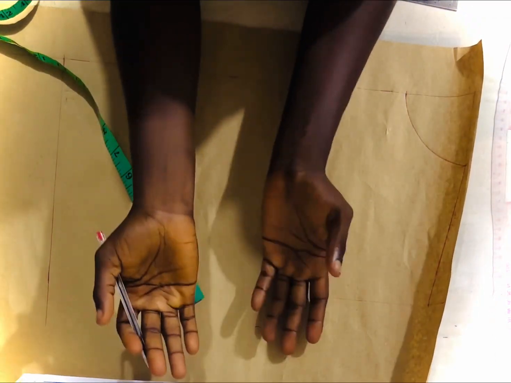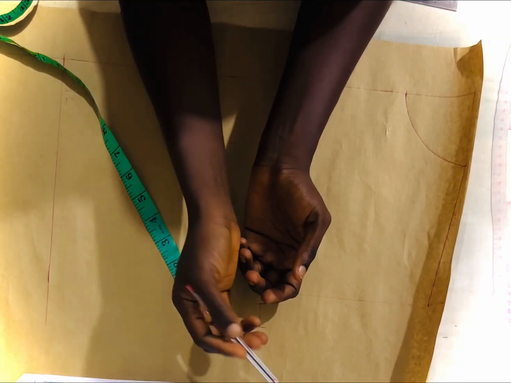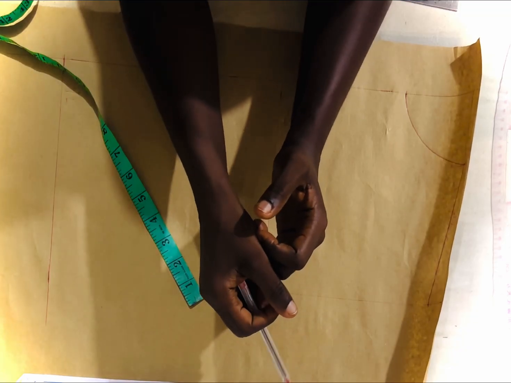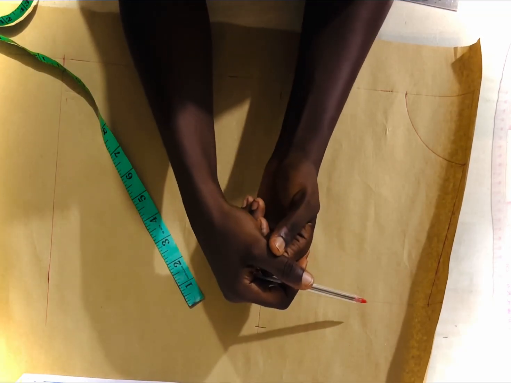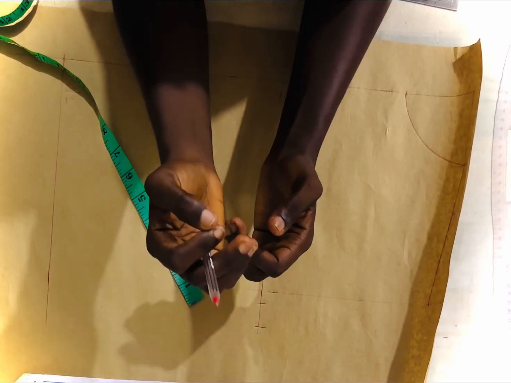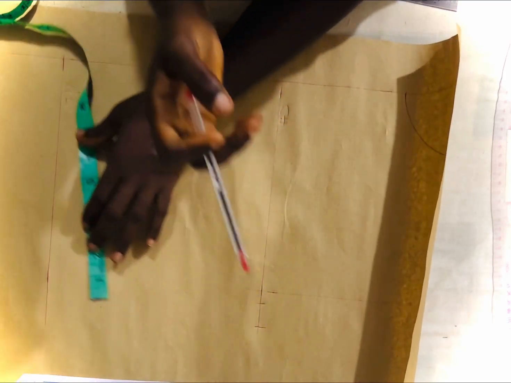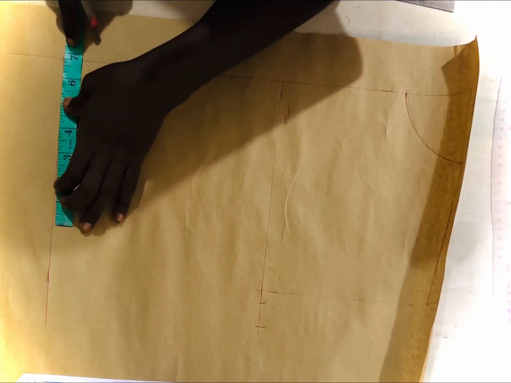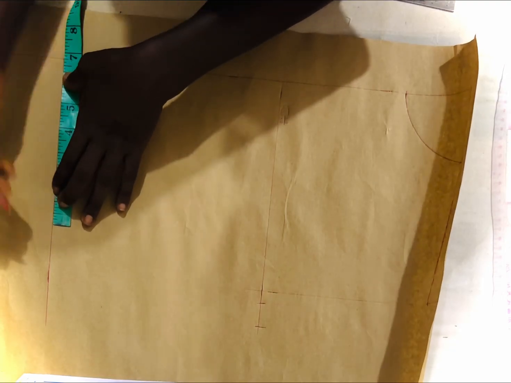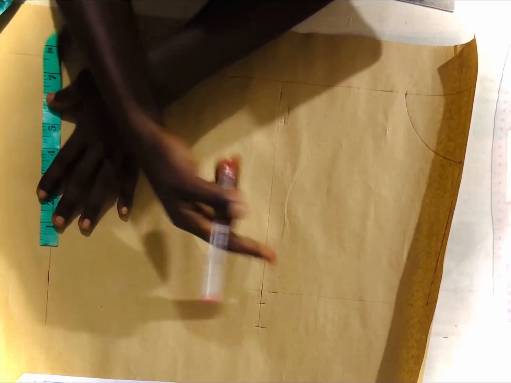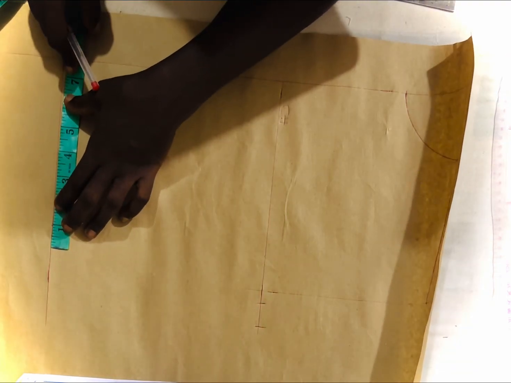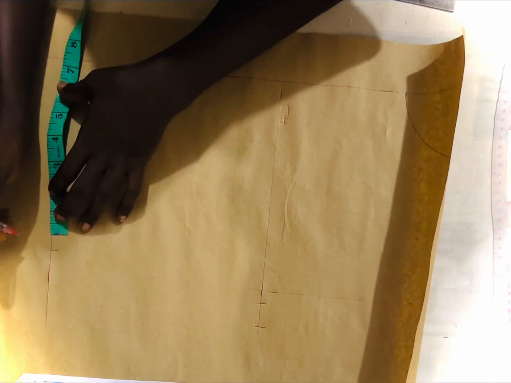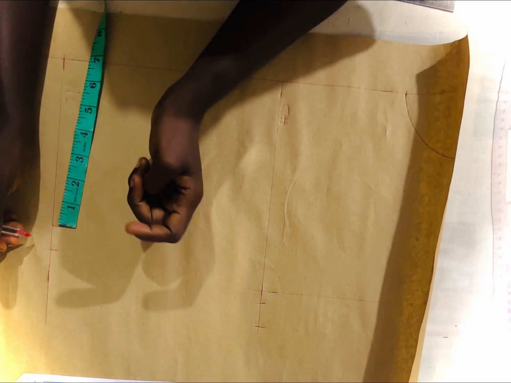My client's waist is 27, and 27 divided by 4 is 6.75. You mark your 6.75, add your 1 inch allowance, and add your dart allowance.